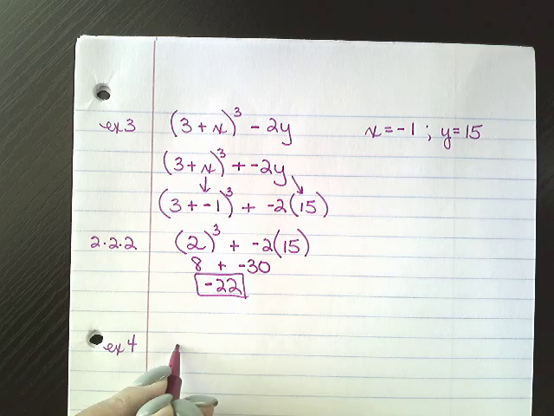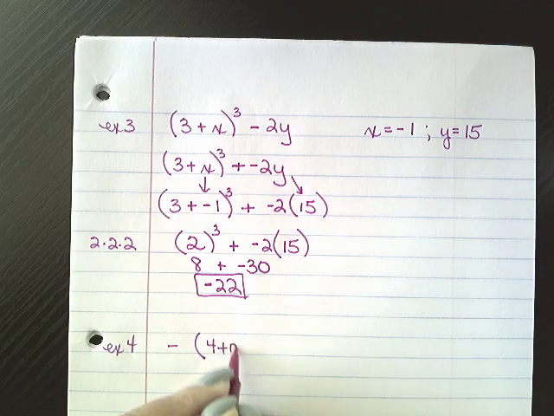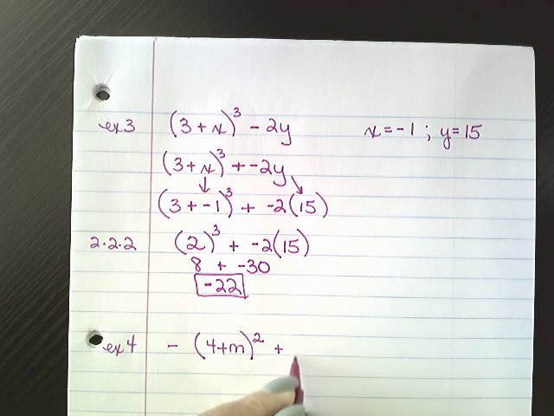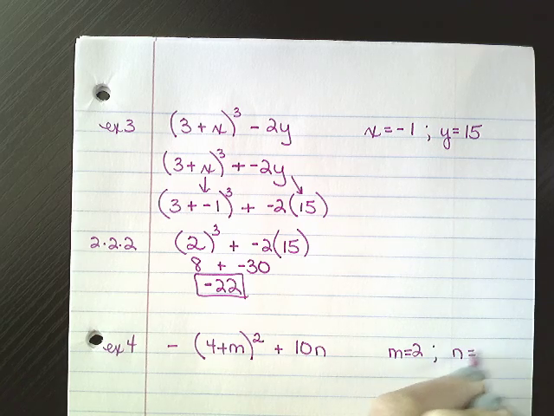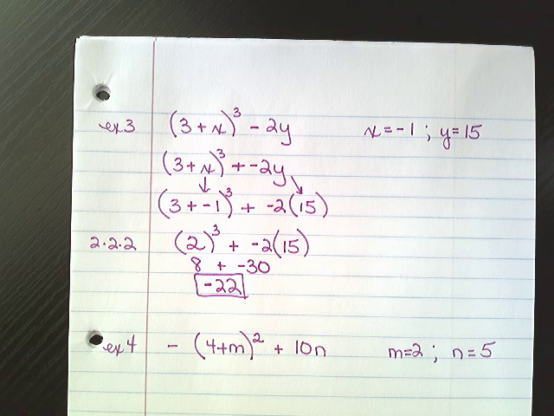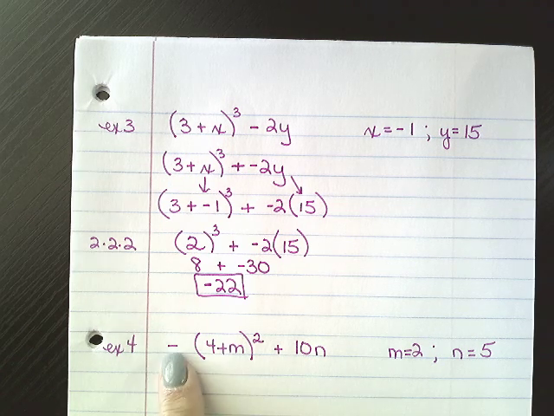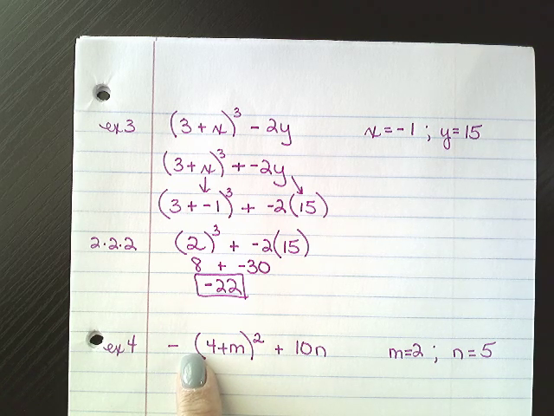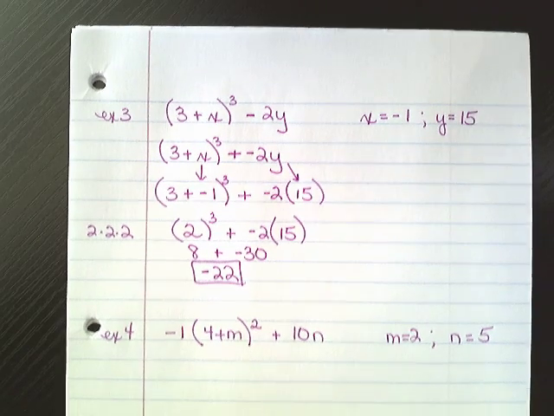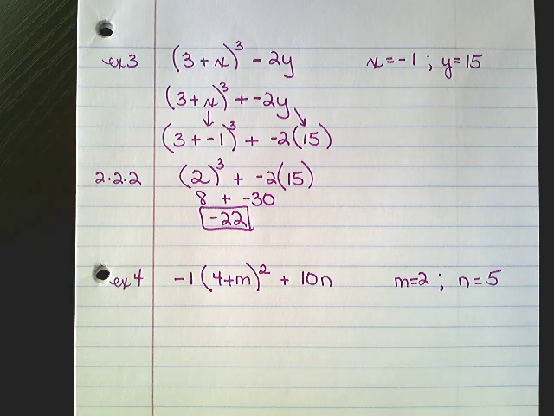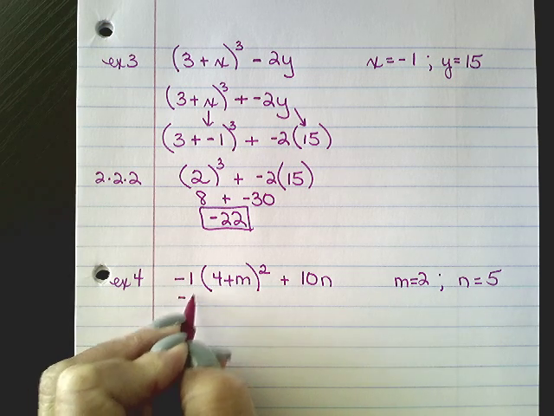Okay, last example. Negative with parentheses, 4 plus m raised to the second power plus 10n. So m is equal to 2 and n is equal to 5. Now, when you are looking at this, we see this negative sign sitting out here all by itself. But there is a number that is associated with it that's automatically there. If you don't see any other number like a 2, a 5, a 7, a 25, then we automatically understood that what's with this negative sign is a negative 1. Okay, so we know that there is a negative 1. That 1 is attached to that negative sign, and it's automatically understood to be there. So I'm going to write that in again.